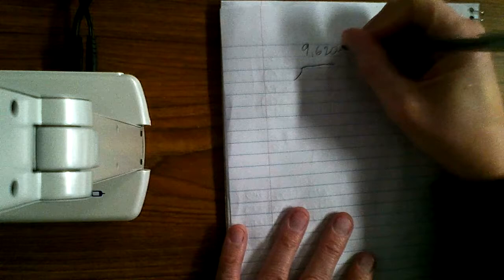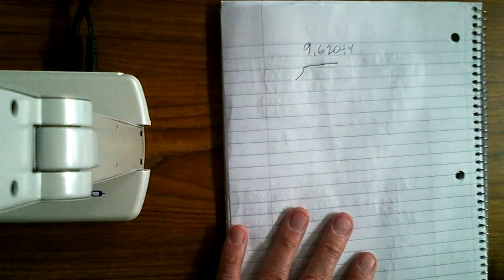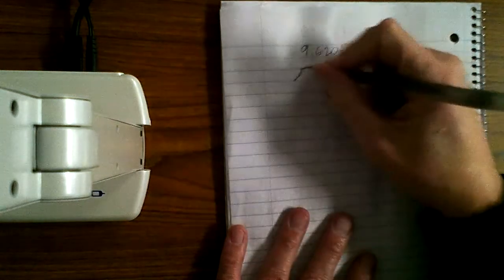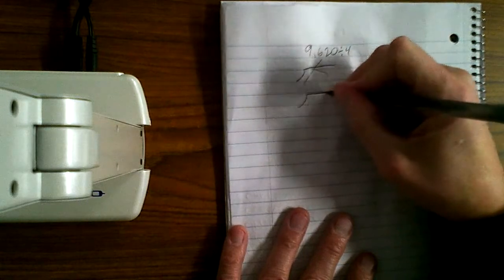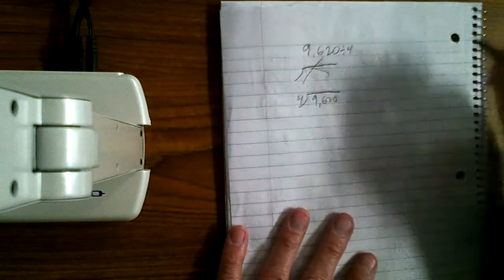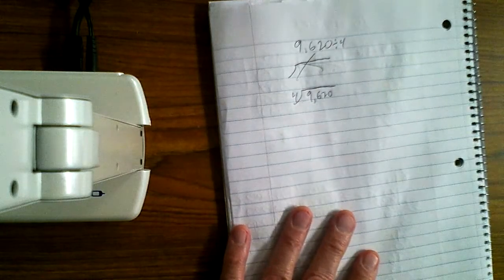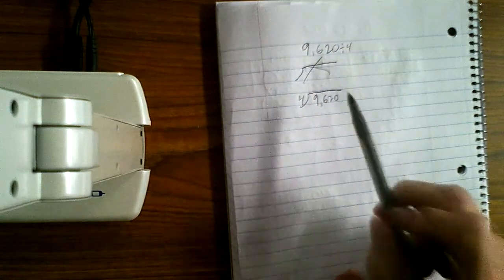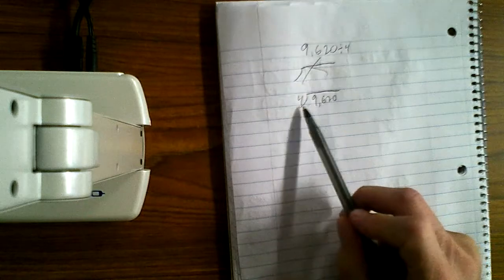9,620 divided by 4. How about that? All right. And I'm going to move this down a little bit. Let's put it here. So we got 9,620 divided by 4. And I'm not doing the chart now. Okay. So let's start here. We got a 9 in the thousands place. Let's divide that by 4.